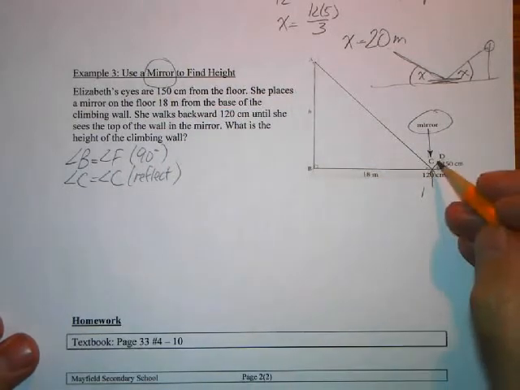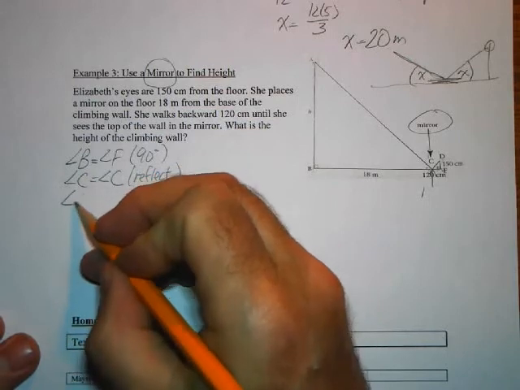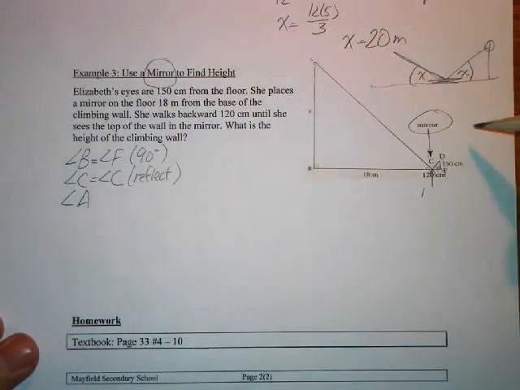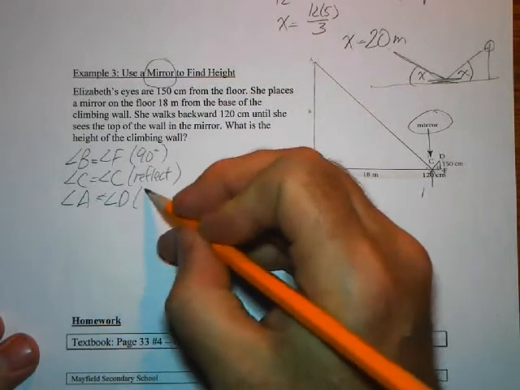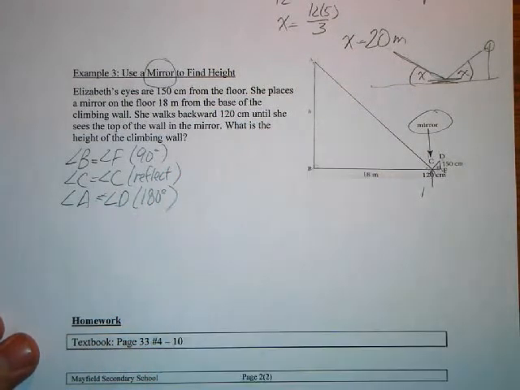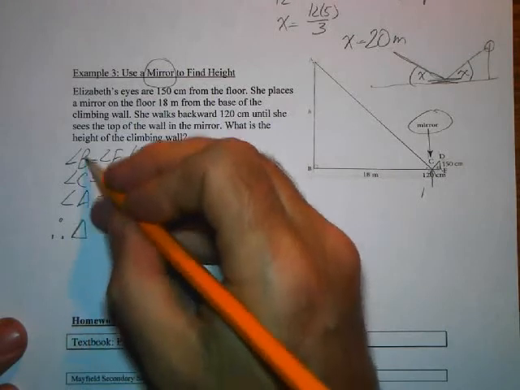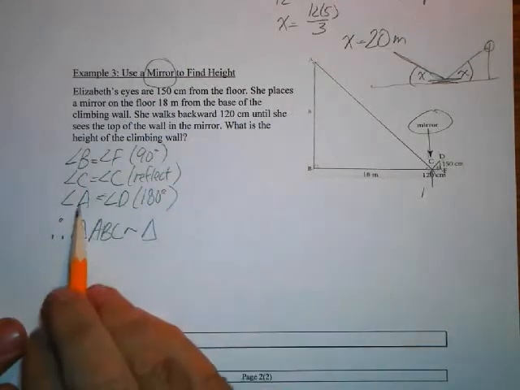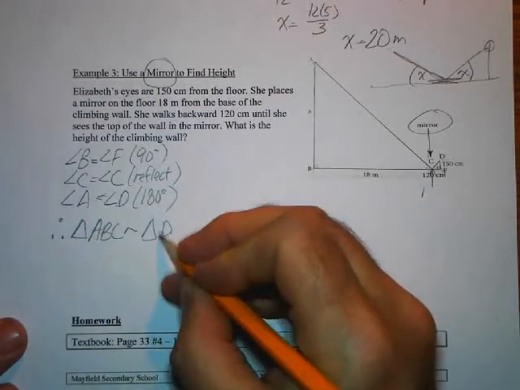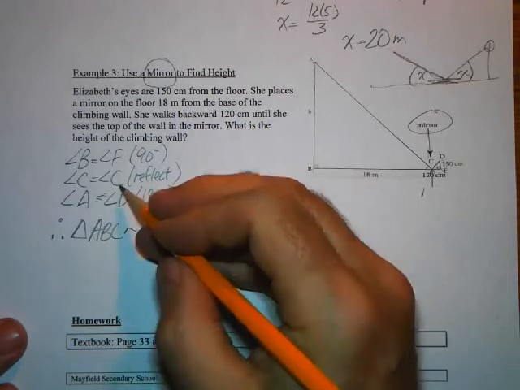Okay, and then again we've got two pairs that are the same, so therefore the third pair is the same. So angle A is equal to angle D, and that's just because triangles add to 180. Okay, and then we can make a conclusion. Therefore triangle, and I'll put them in alphabetical order, A, B, C, is similar to triangle D, F, C, because D goes with A, F goes with B, and C goes with C.